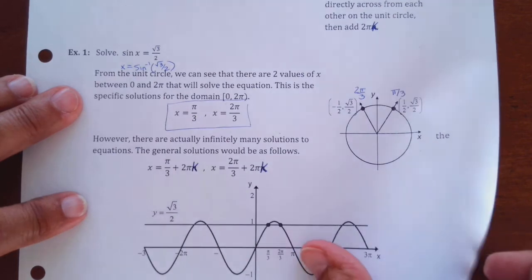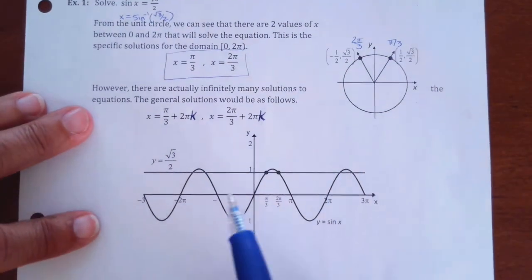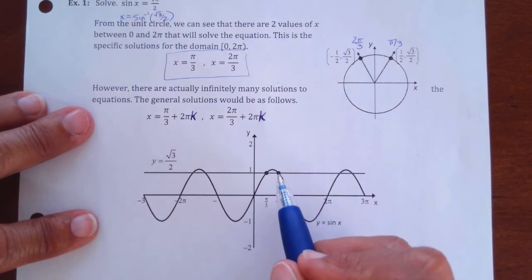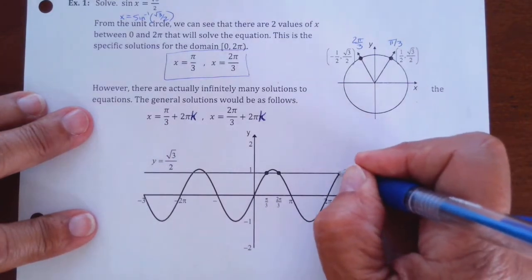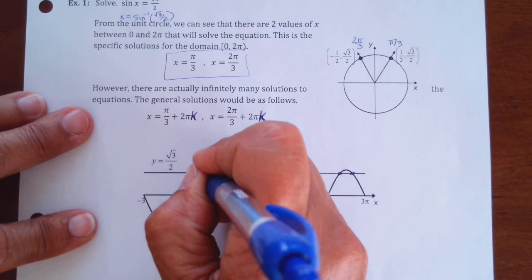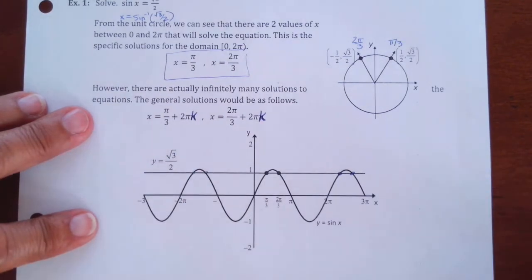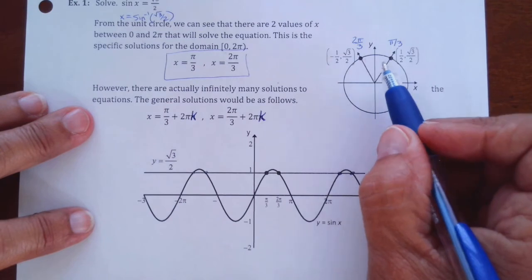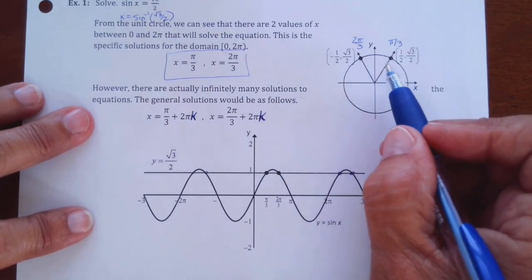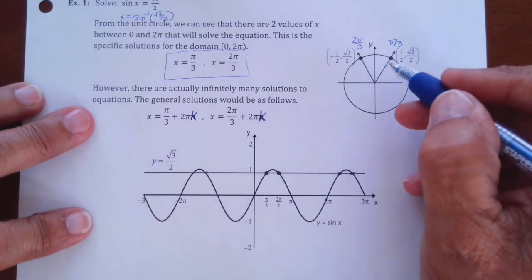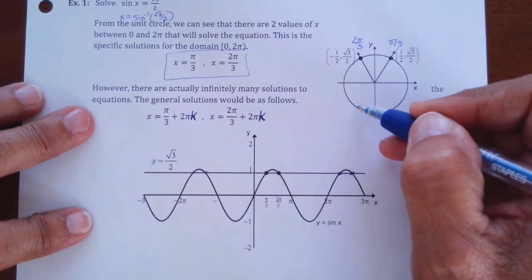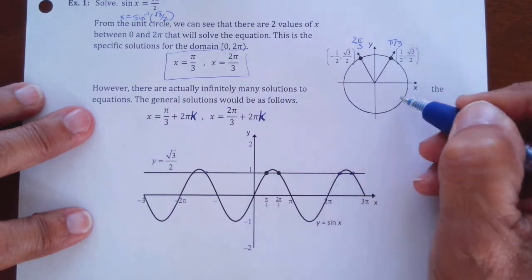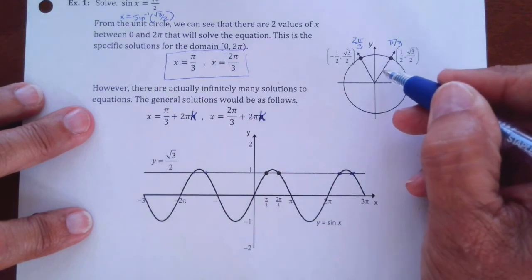However, if you look at the graph of the sine function, remember it goes on forever and ever and ever. These 2 points actually happen an infinite number of times. We'll hit them here, we'll hit them here, we'll hit them a bunch of times. So look at where they are on the unit circle. They are not directly across from each other. Directly across from each other would mean one would be here and one would be here. That's directly across. Then you would only add pi k because you'd get one every 180 degrees.